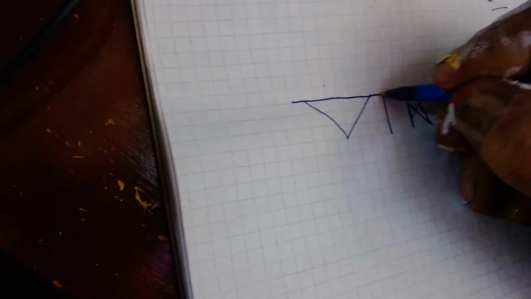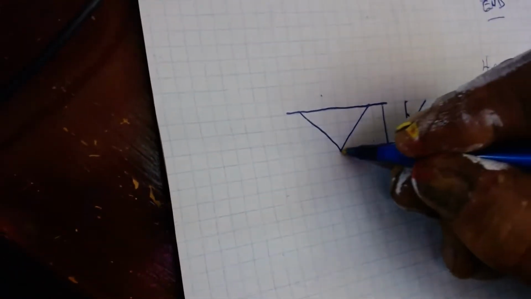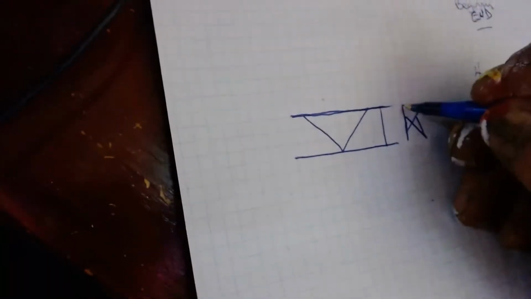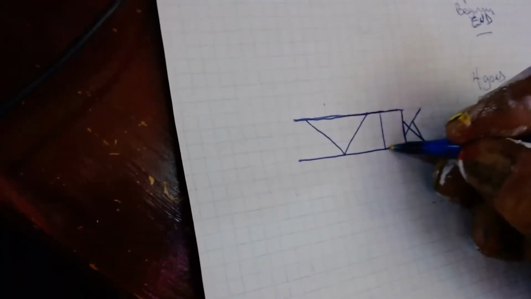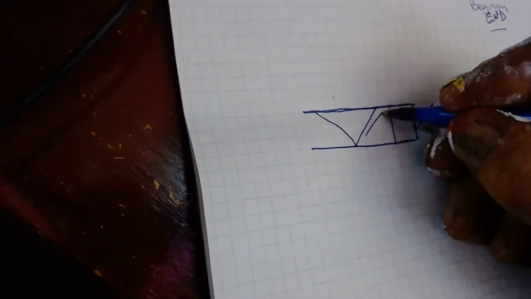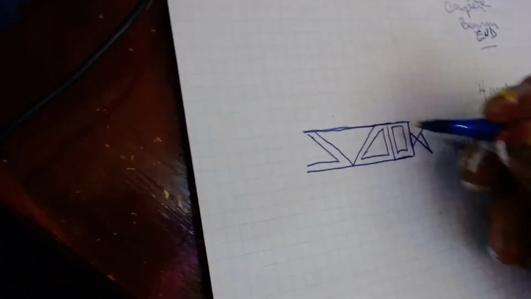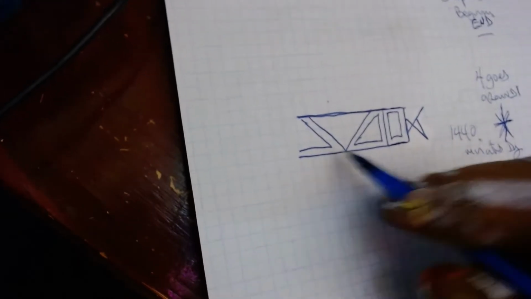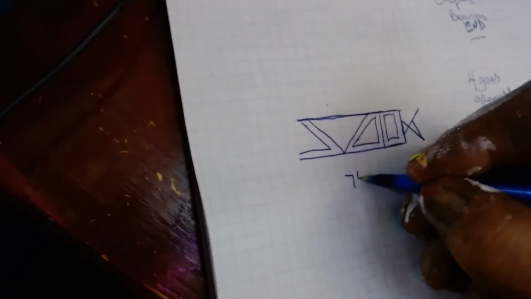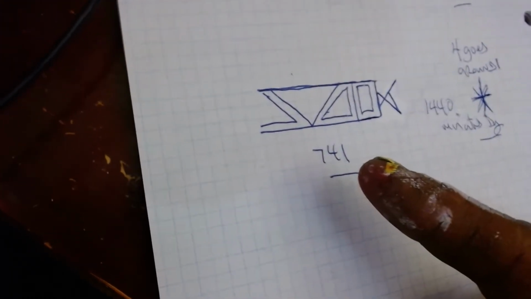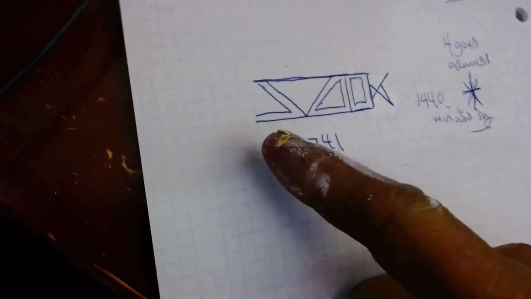At the same time, I want to connect this together, because V and I come together, and that's a Roman numeral. And the K usually has a backside to it. So I'm looking at some kind of other sign. 741 is what this is telling me. Viking, 741. Do you see the 7 over here?